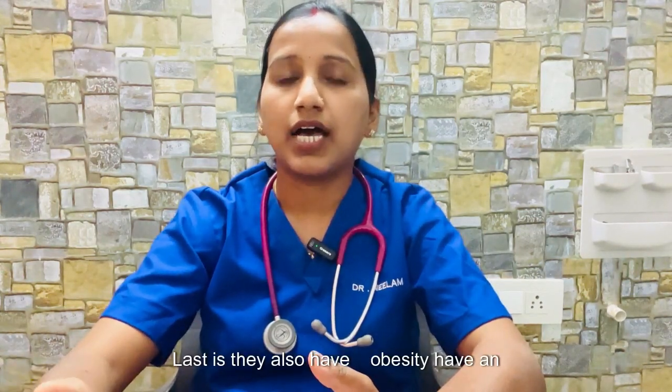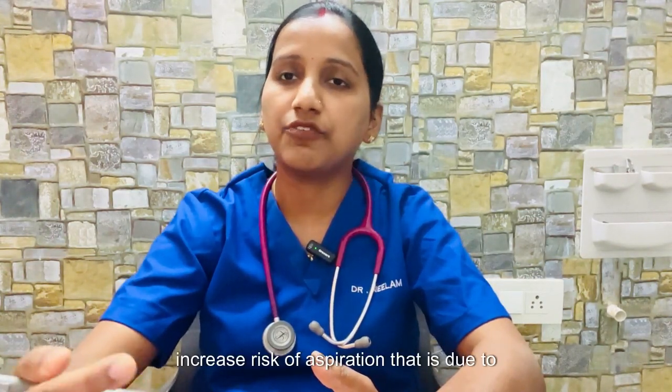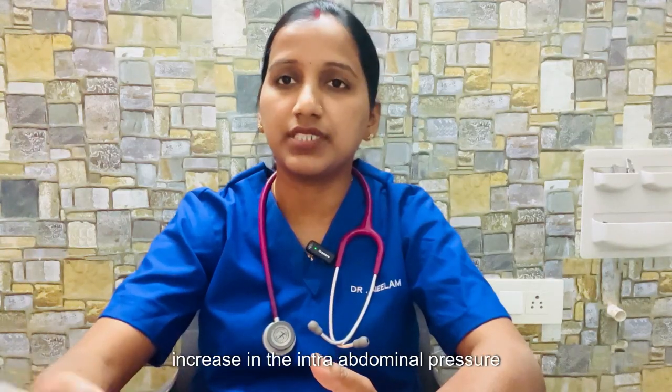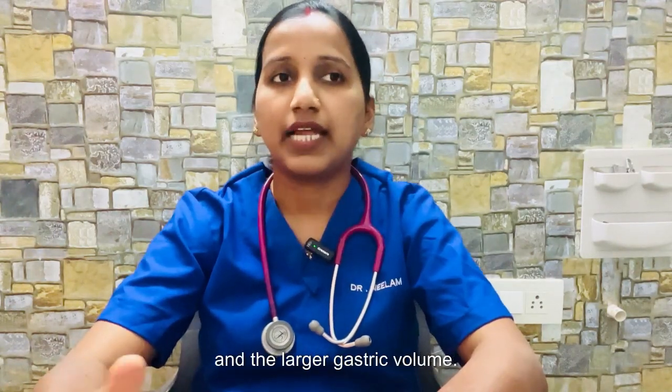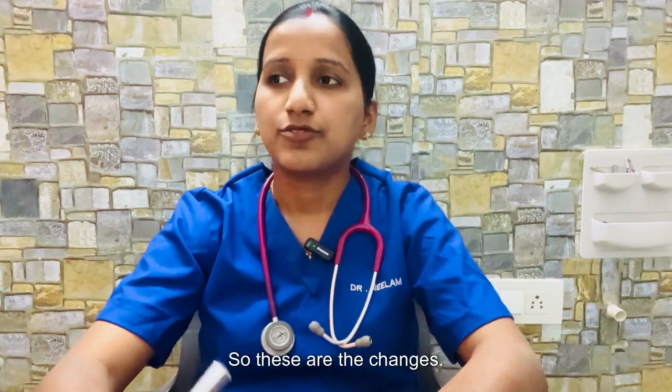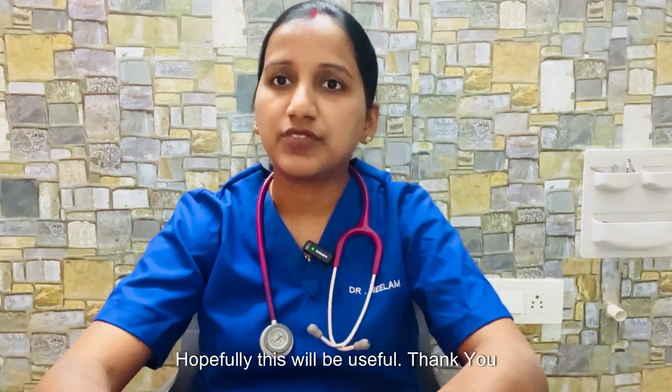Last, obese patients also have an increased risk of aspiration, due to an increase in the intra-abdominal pressure and a larger gastric volume. So these are the changes. Hopefully this will be useful.